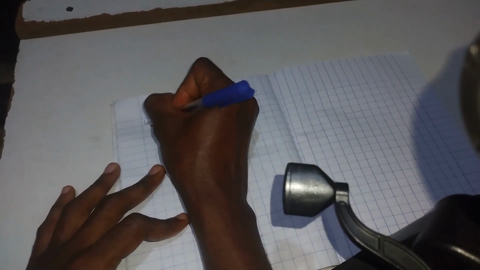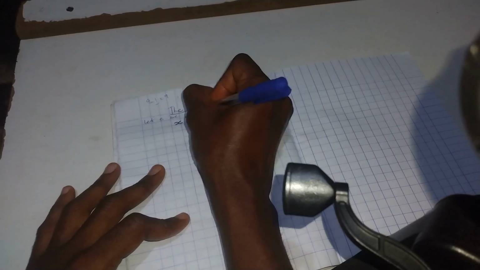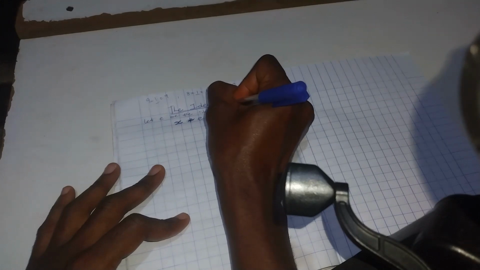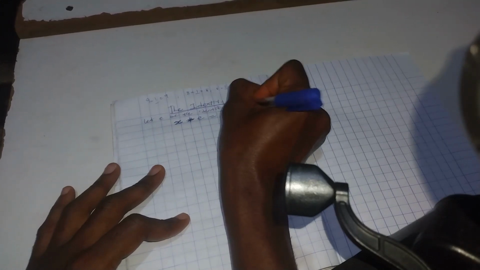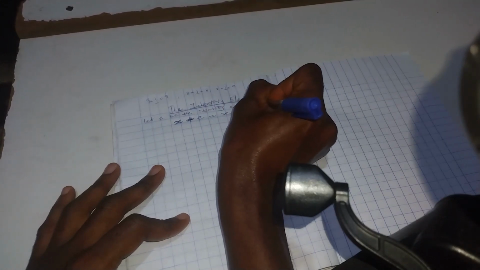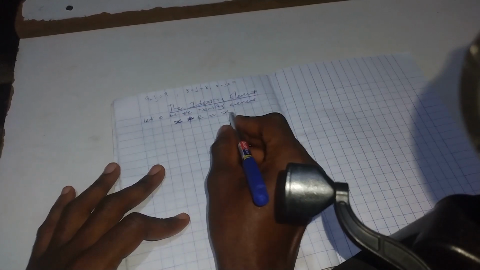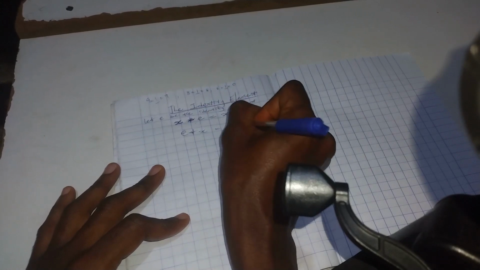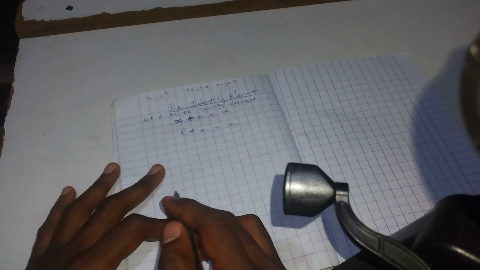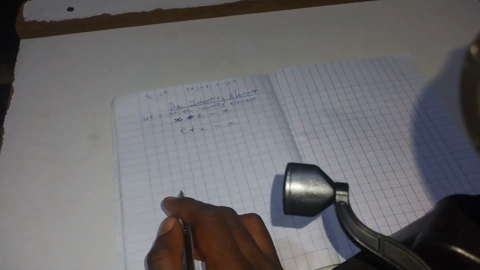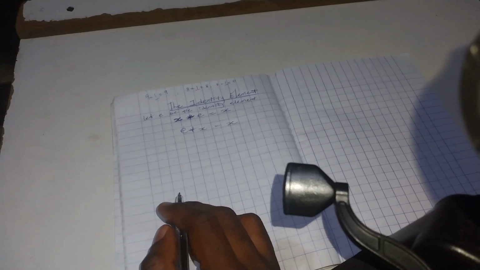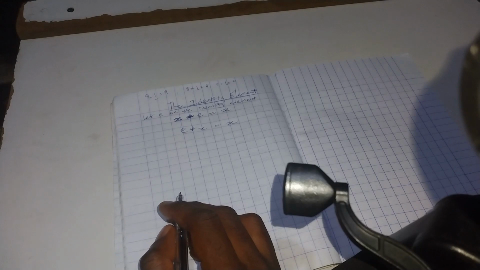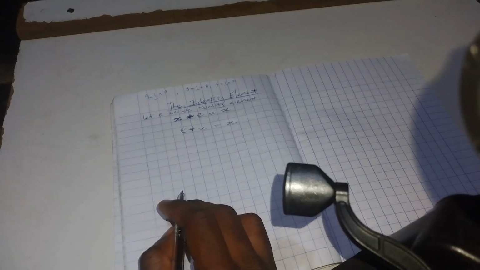So we say let e be the identity element. So we have x asterisk e, you will get x back, or if you have e asterisk x, you will get x back. Do we get that? So that's about the identity element. We need to be able to look for the identity element and find what it is.